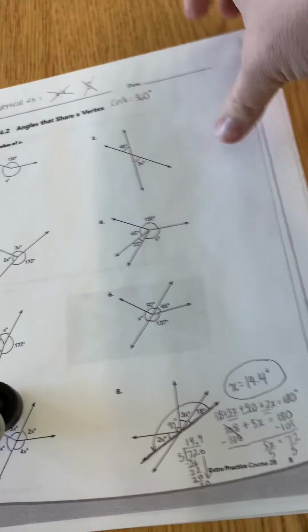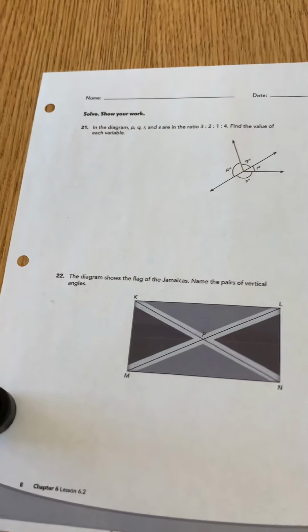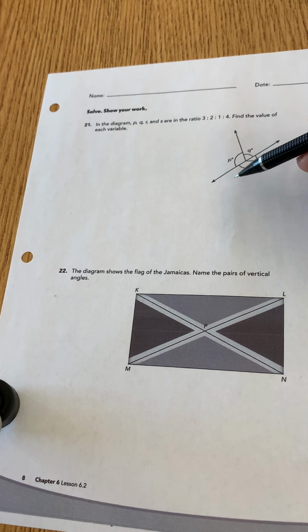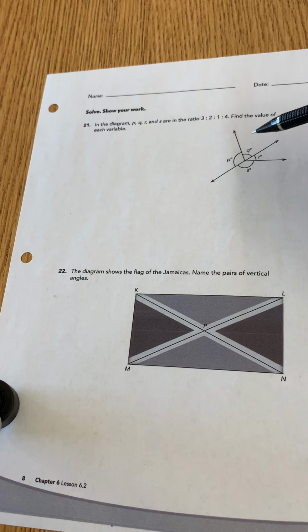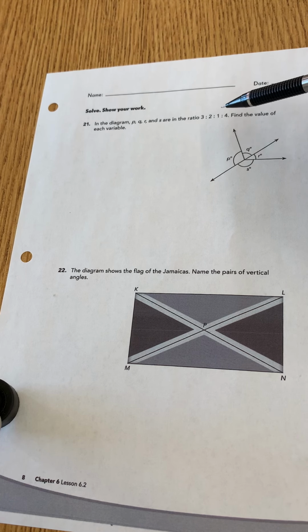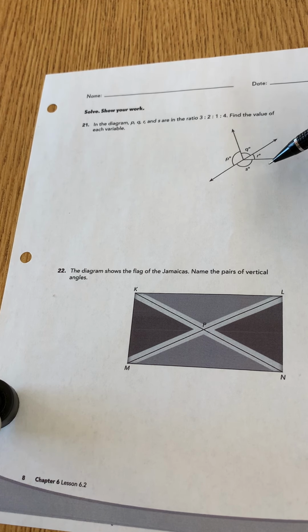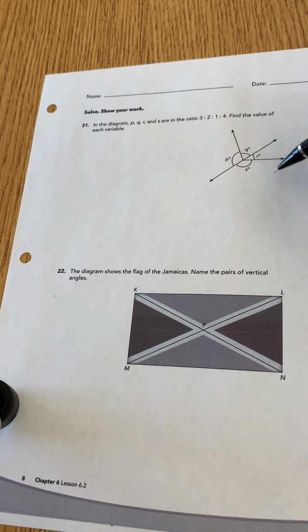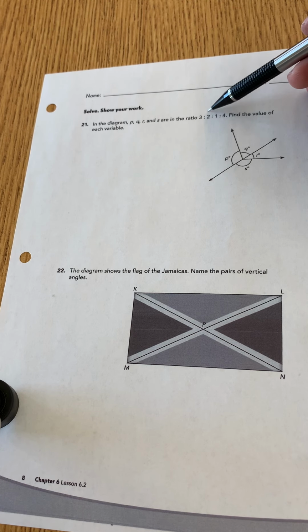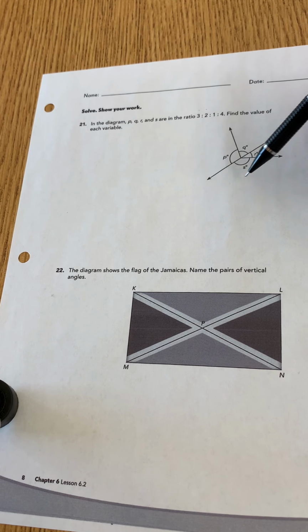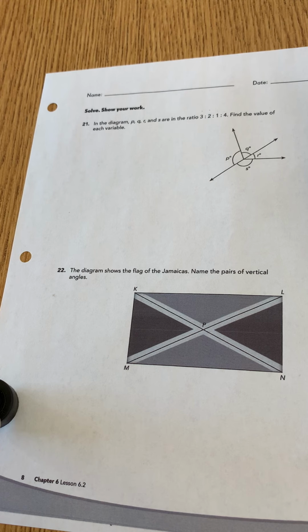Good luck with them. I do want you to do number 8. There are some problems on there. Number 21 gives you a ratio. In the diagram, P, Q, R, and S are in the ratio of 3 to 2 to 1 to 4. Find the value of each variable. So you would just use x for 1, 2x for 2, 3x, and 4x. Put that where it goes. All the way around is 360. And then find the value of each variable. Find what the measure of angle P is, what the measure of angle Q is, etc.